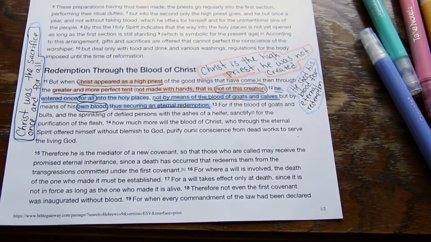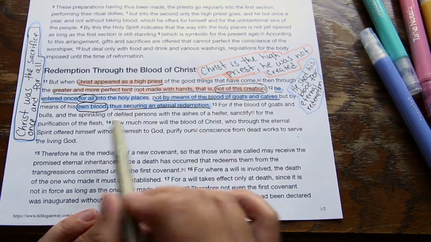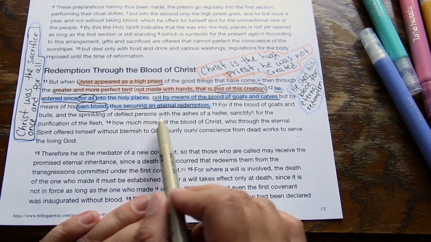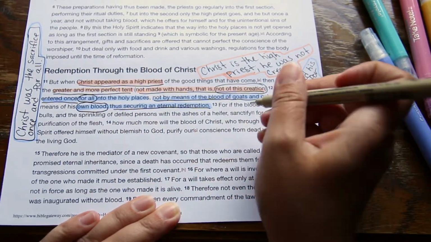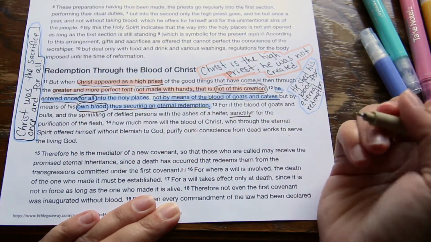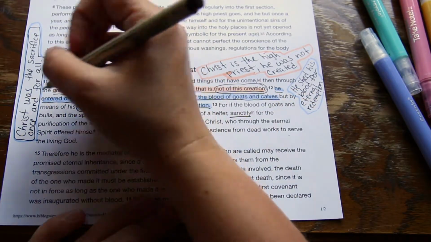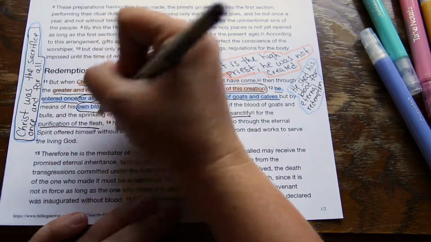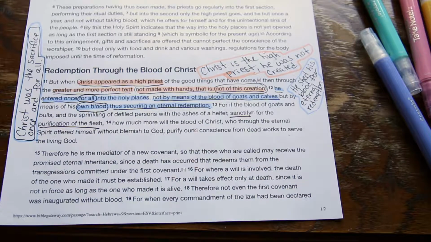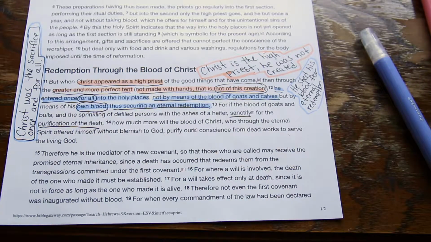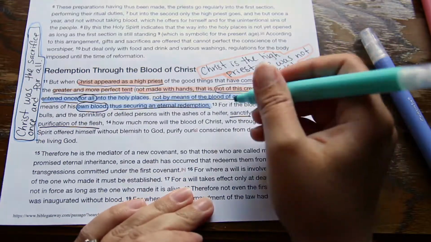Alright, now I'm getting my pen back out and I'm going to verse 13. I'm underlining "sanctify, for the blood of goats and bulls and the sprinkling of defiled persons with the ashes of the heifer, sanctify for the purification of the flesh." So I'm underlining "sanctify" and "purification of the flesh."